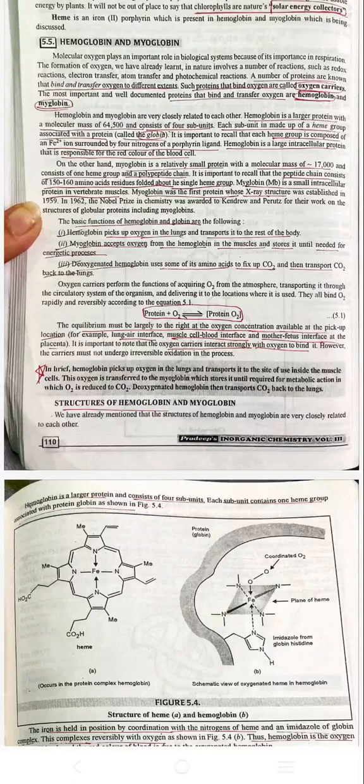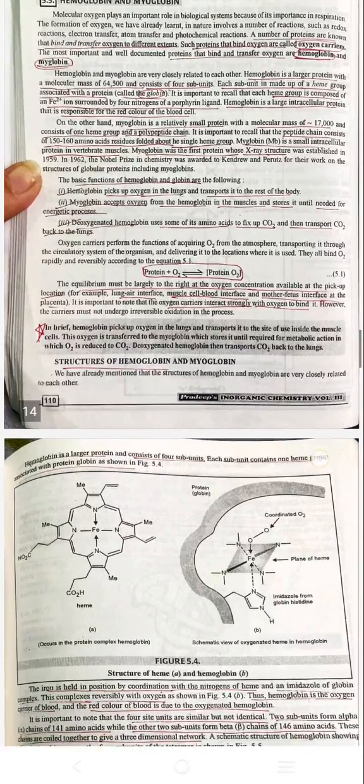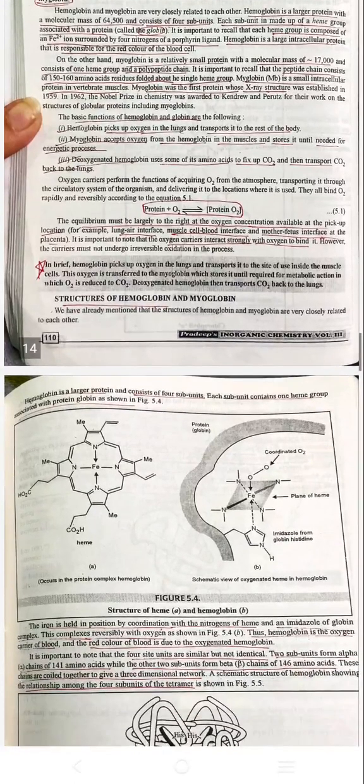In brief, hemoglobin picks up oxygen in the lungs and transports it to the site of use inside the muscle cells. This oxygen is transferred to the myoglobin, which stores it until required for metabolic action, in which O2 is reduced to CO2. Deoxygenated hemoglobin then transports CO2 back to the lungs. Structure of hemoglobin and myoglobin.